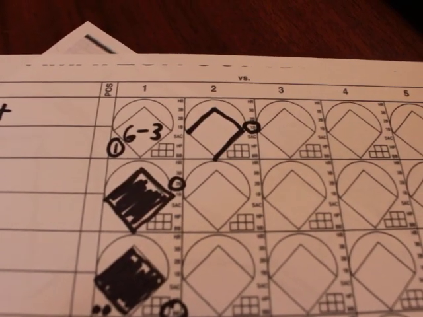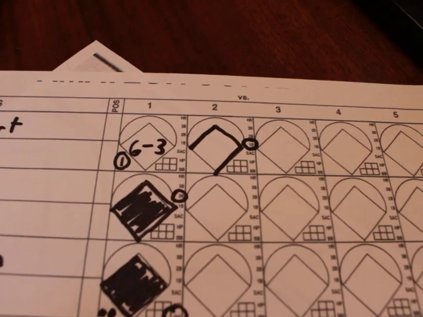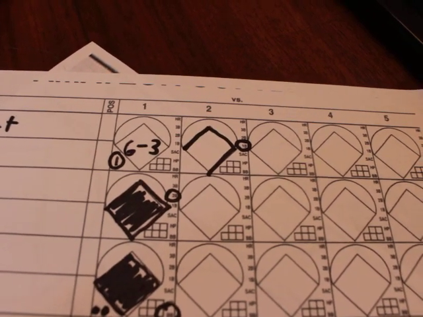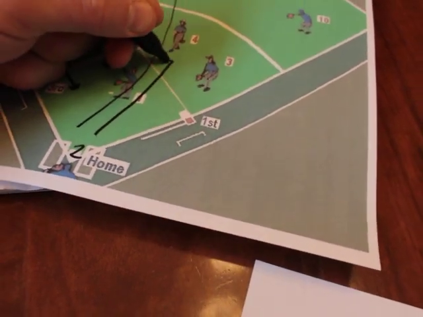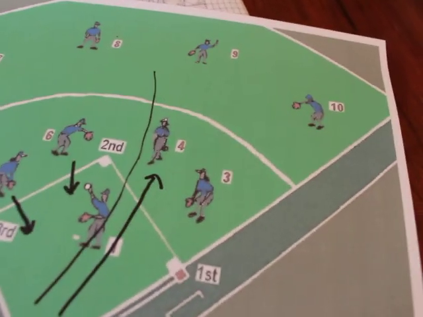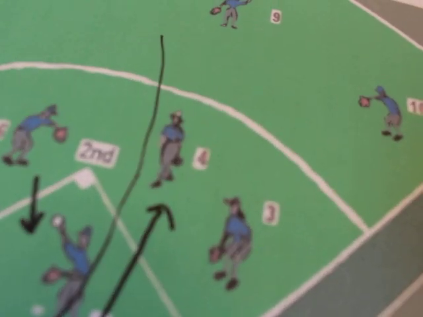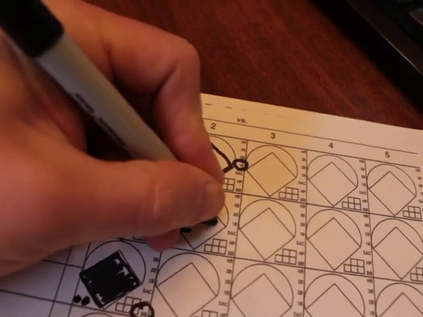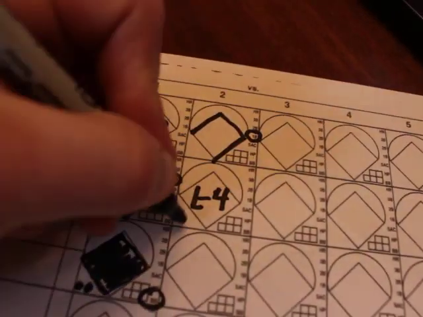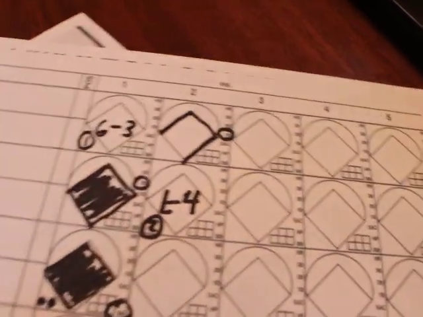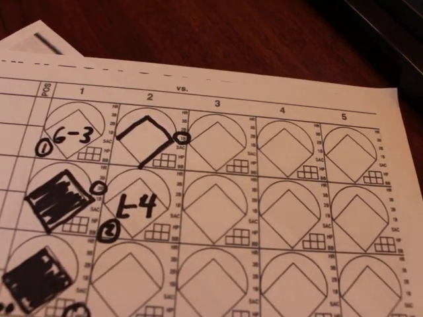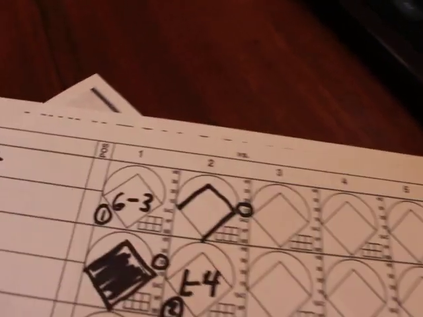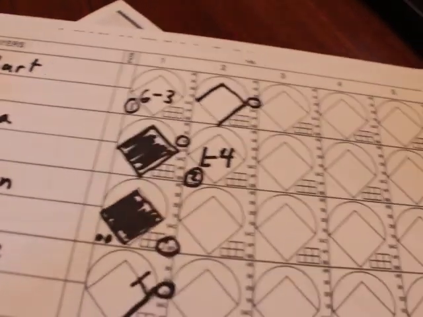Lisa hits a line drive to second base. So Lisa goes right here. It's a line drive right to the second base person. Second base person's number is 4. And when there's a line drive, you put L-4, second out. See that? Bart's still on third base.